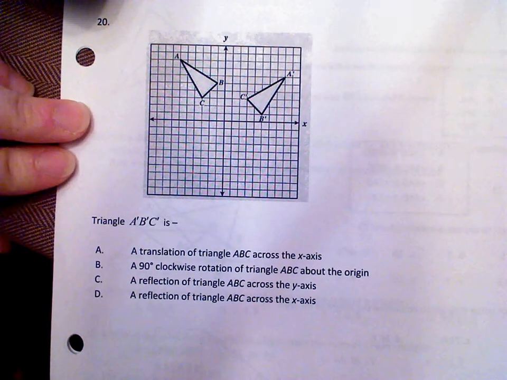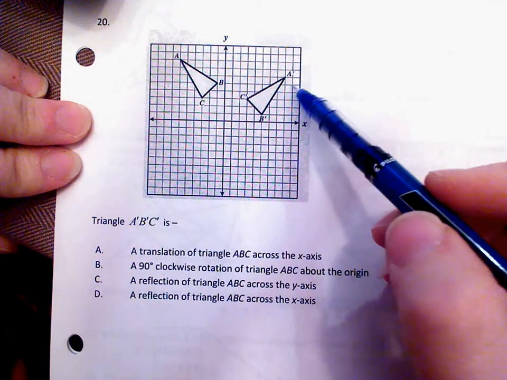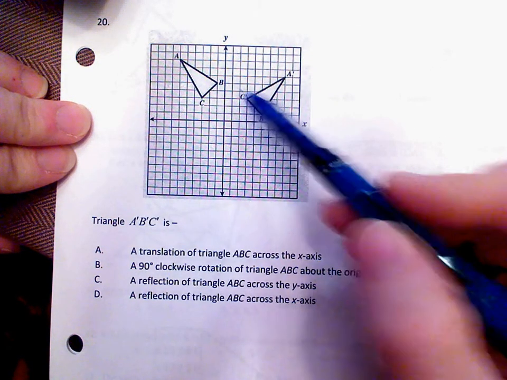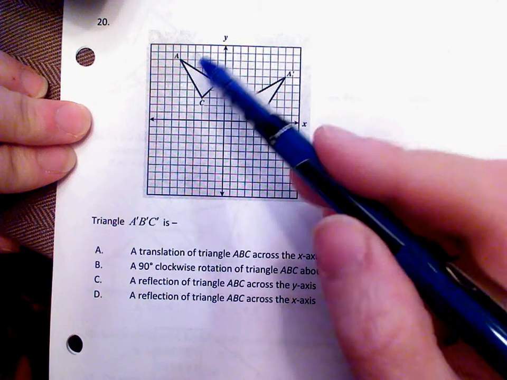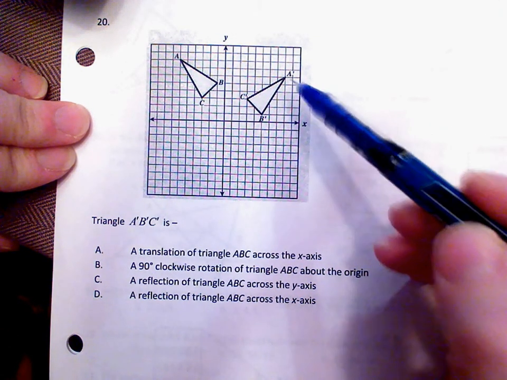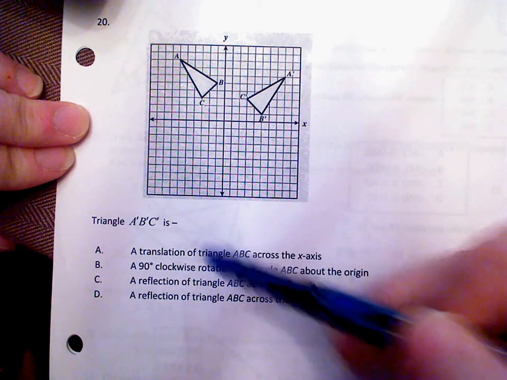On number 20, we're looking at a transformation. Remember, the transformed figure or the image will have the prime notation. So we know we're starting with this triangle, triangle ABC, and we're transforming it to create triangle A prime, B prime, C prime. We're asked to describe that transformation that has occurred.